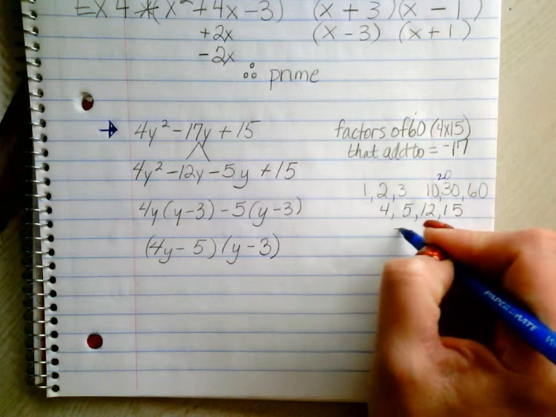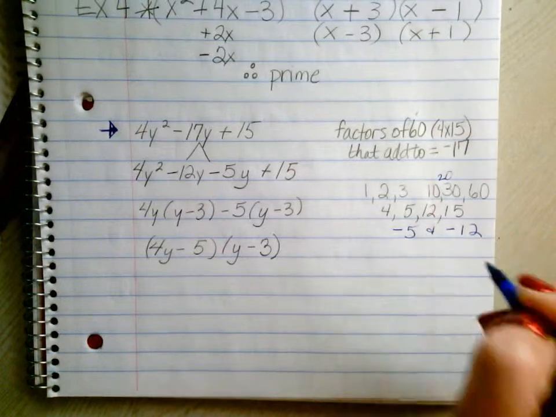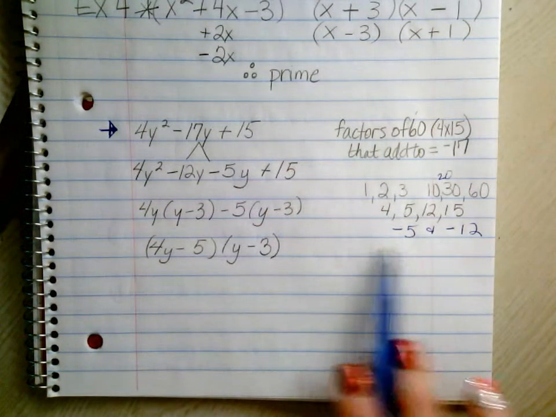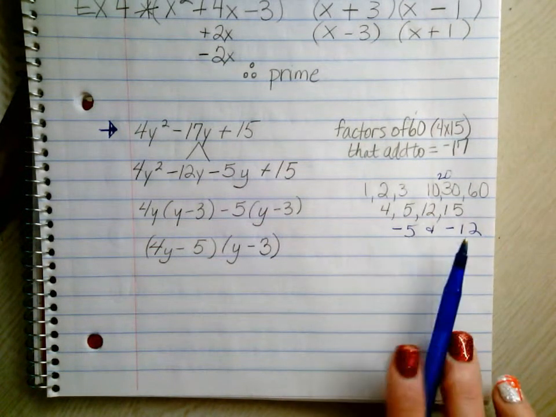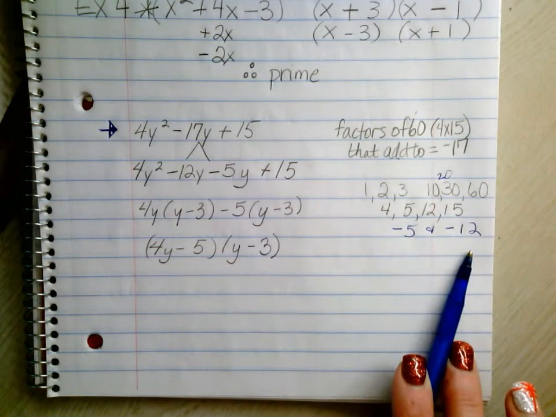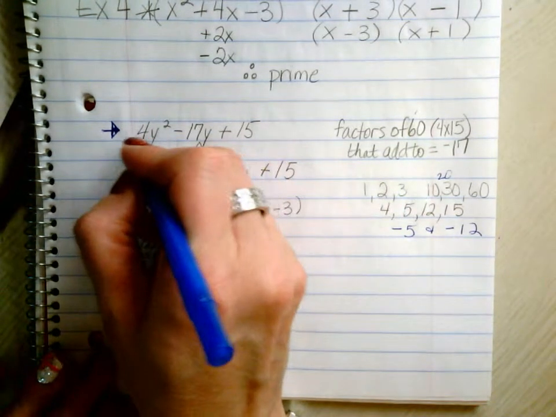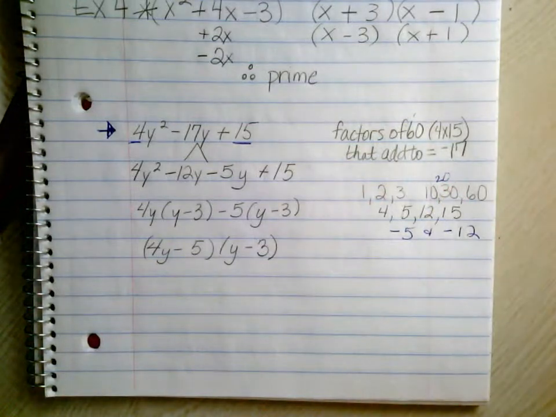What if I made negative 5 and negative 12 my factors of positive 60? Would those two numbers equal a positive 60 when multiplied, but equal a negative 17 when added? Okay, so I have just found factors of positive 60, which is the product of these two terms, factors of positive 60 that when added together will achieve a negative 17.